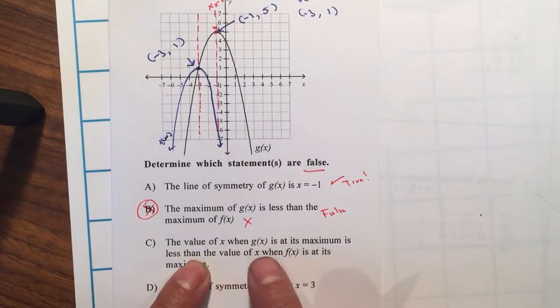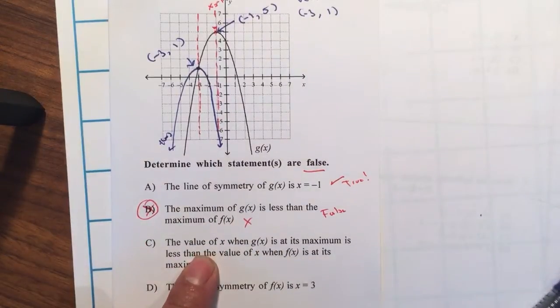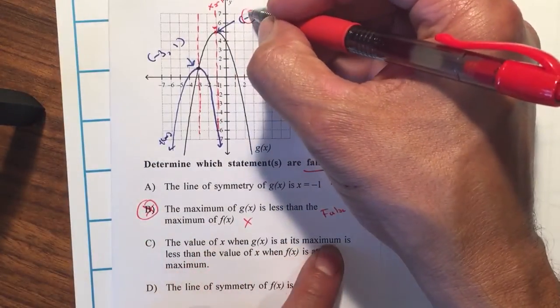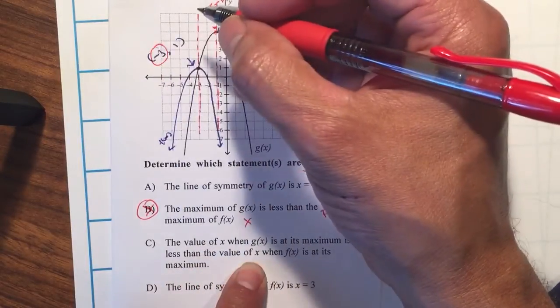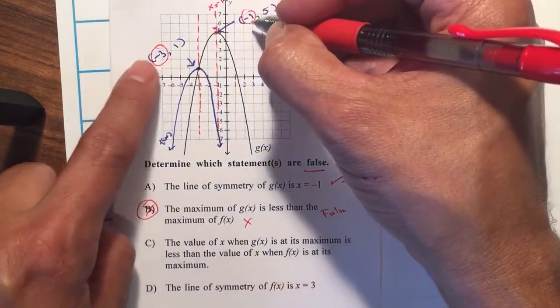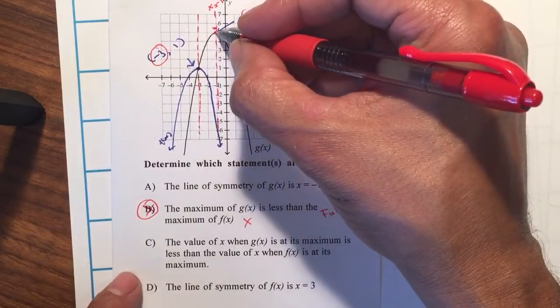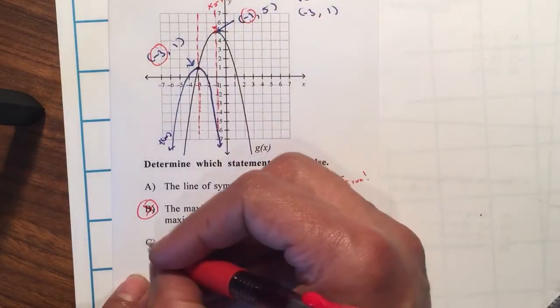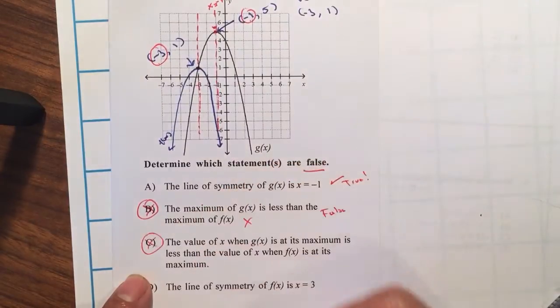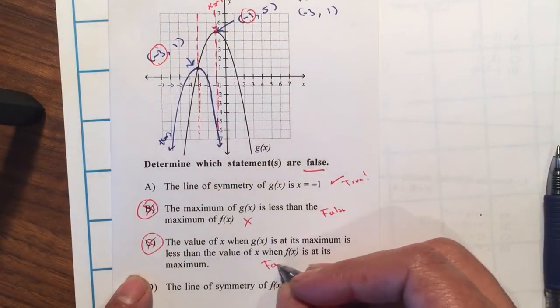So is the value of x for g of x less than the value of x for f of x at its maximum? No. This one is bigger. Negative 1 is bigger than negative 3. So that is false, but that's what we're looking for. We're looking for false statements.